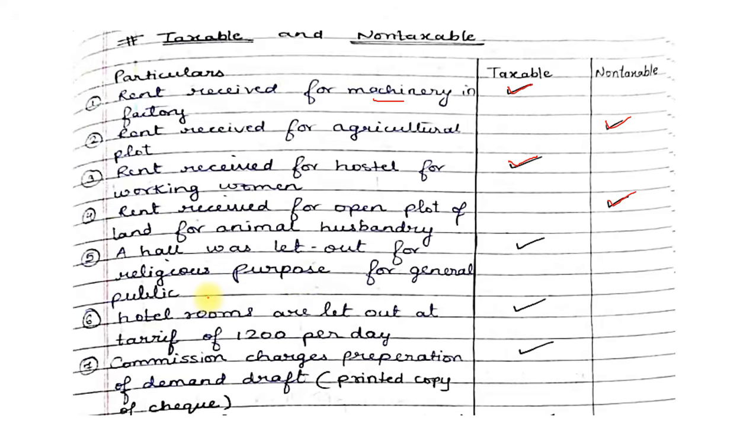Now the rule is, if it is given for general public, and the value of the hall is more than 10,000 per day, then the entire answer will become taxable.